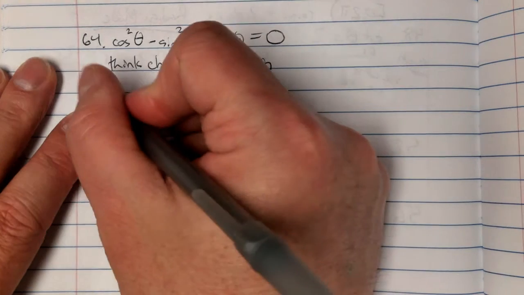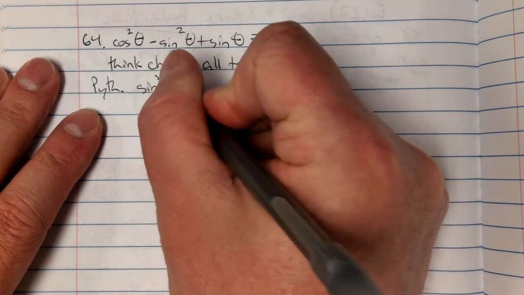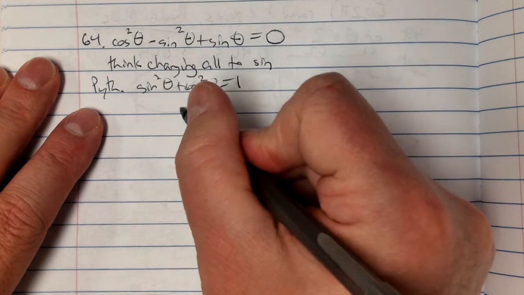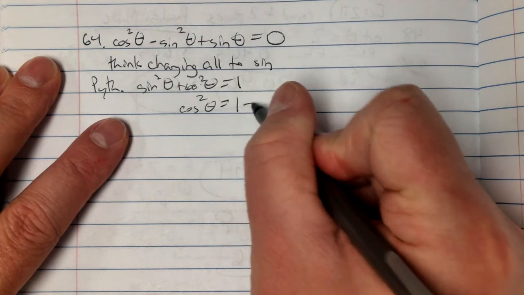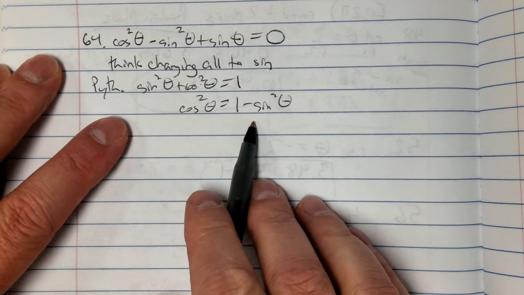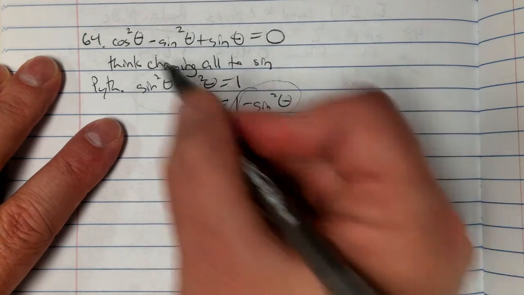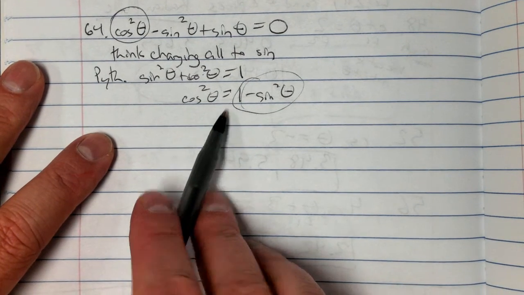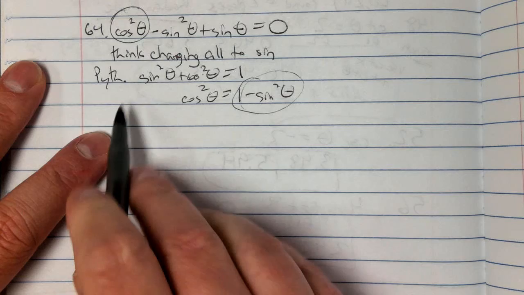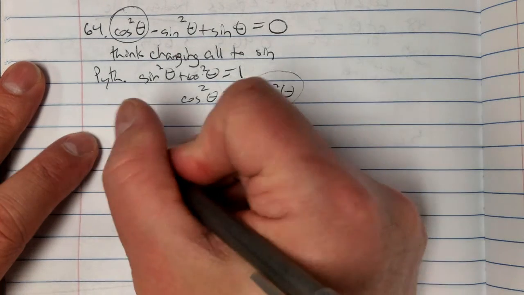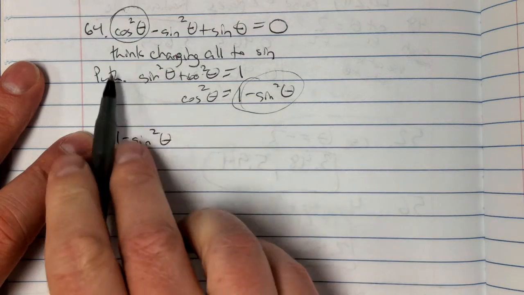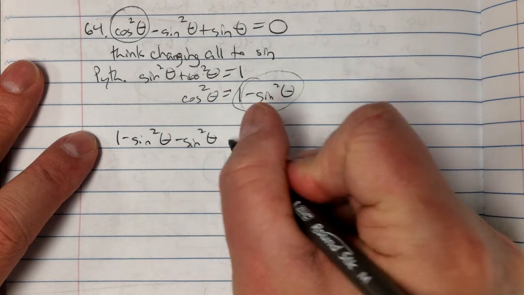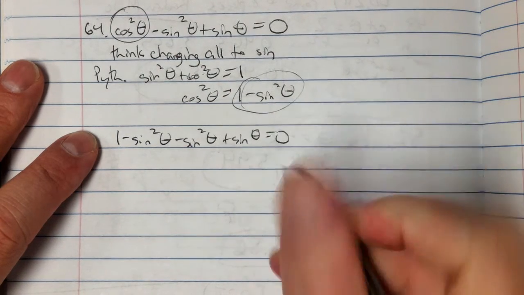So remember your Pythagorean identity that we're going to use is sine squared theta plus cosine squared theta equals 1. So if we solve for cosine squared theta, it'd be 1 minus sine squared theta. And so we're going to plug this in for cosine squared. So our cosine squared becomes 1 minus sine squared, and then we keep the rest the same. So minus sine squared theta plus sine theta equals 0.